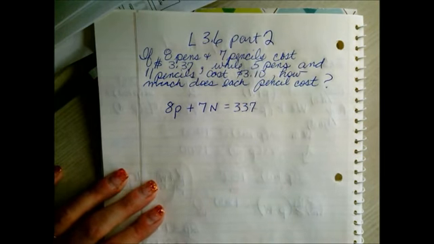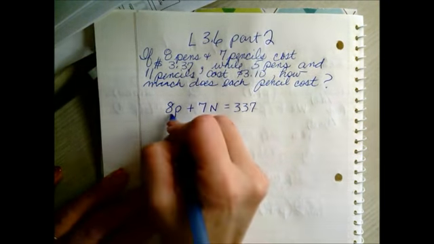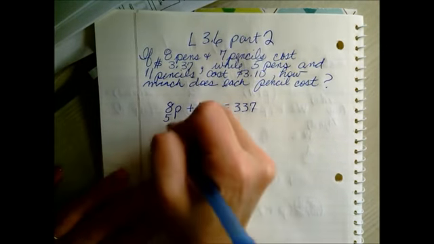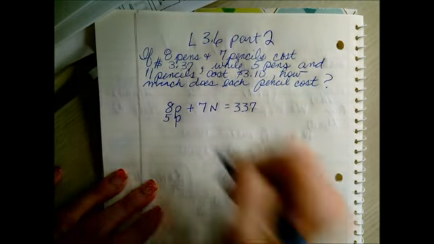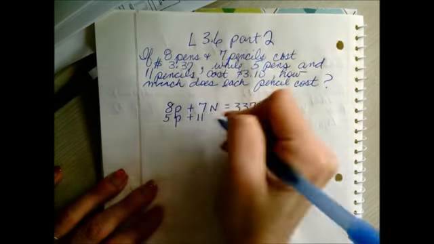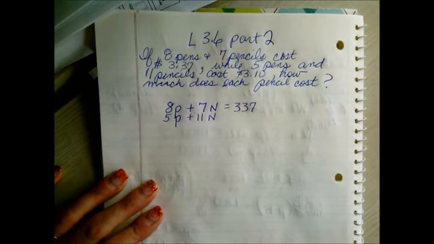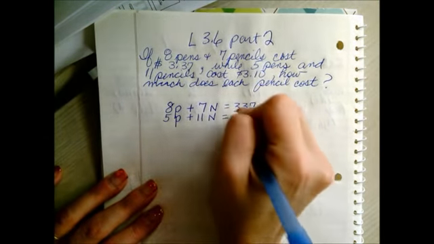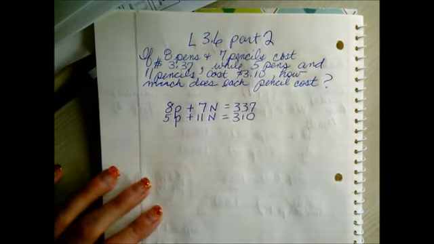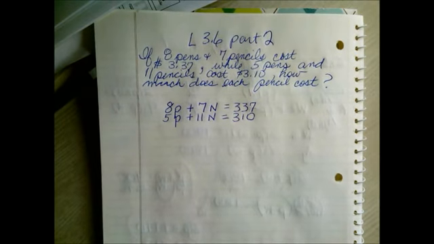In the same way that 5 pens cost plus 11 pencils cost equals 310 cents. Okay?